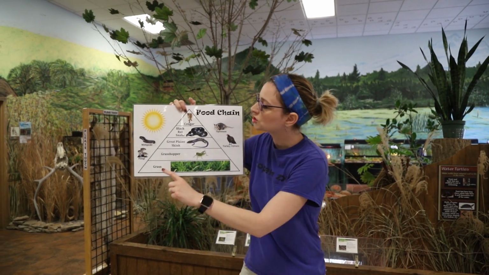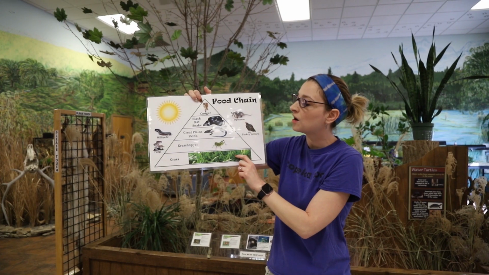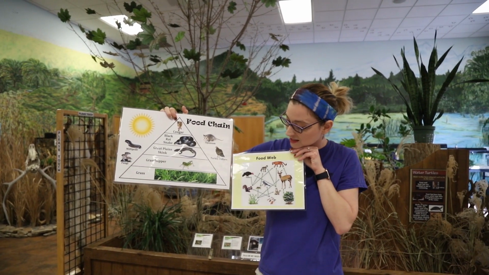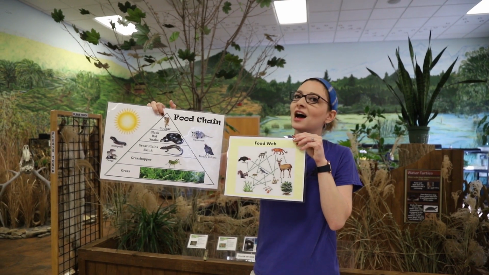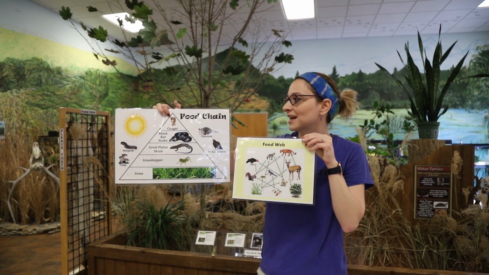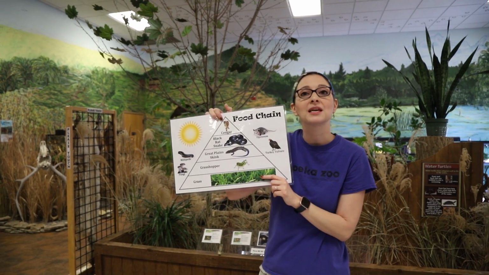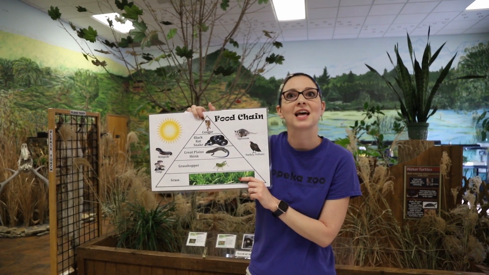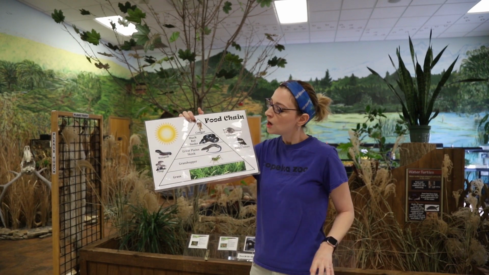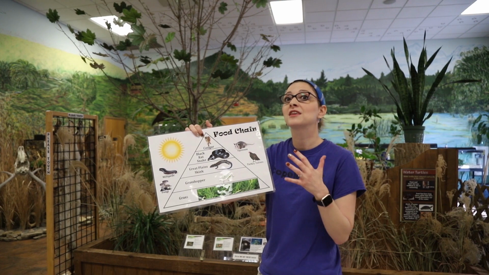So the original energy comes from the sun to the plants, who are the bottom of our food chain. You will notice in both of these examples that plants are there. You cannot have any animals if we did not first have plants. So the bottom of our food chain is always going to be our producers, our plants, who produce their own energy from the sun.